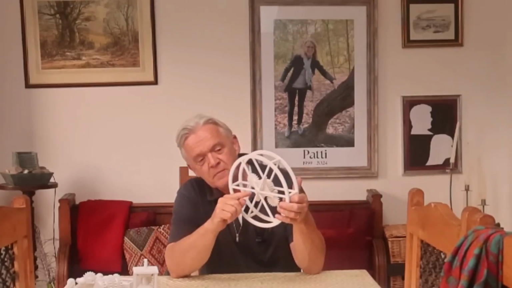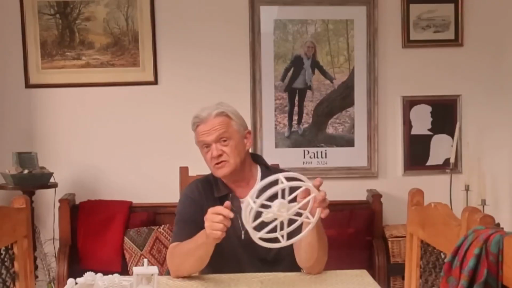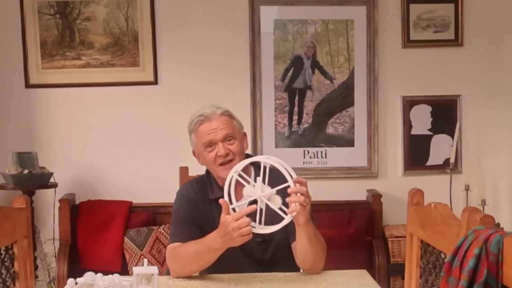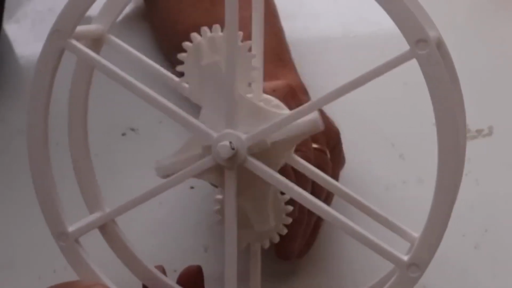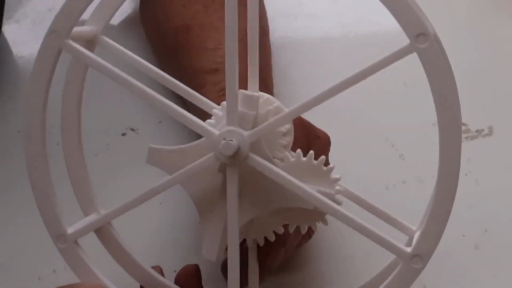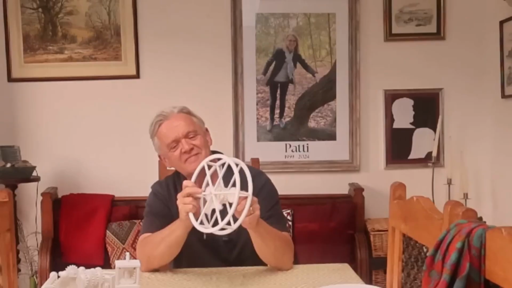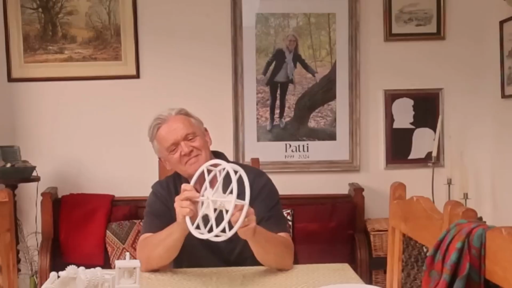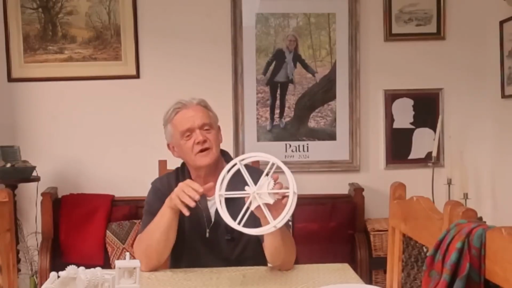So our usual trick, I've put a dot on there. We'll give it a close-up, turn that handle once, and see how many turns we get out of that. Half a turn, one turn. So okay, that is cool, hey? So it's a 2-to-1 ratio.